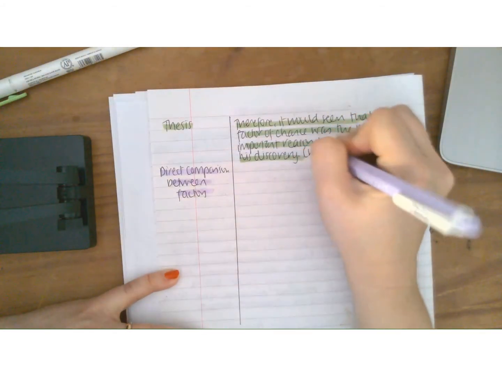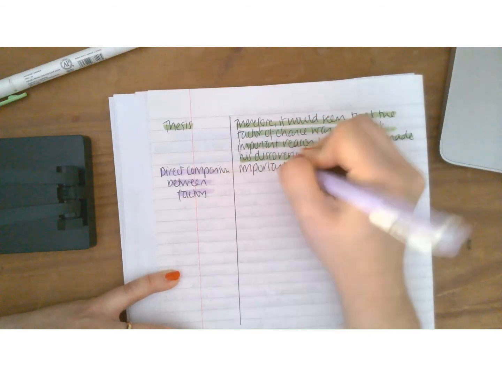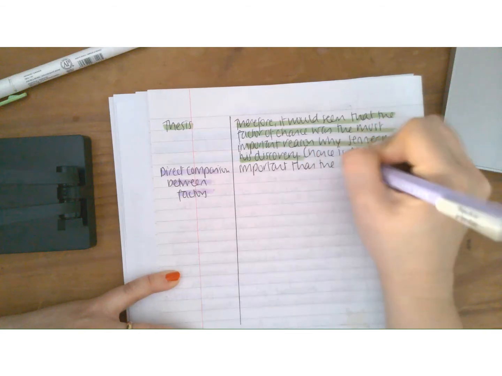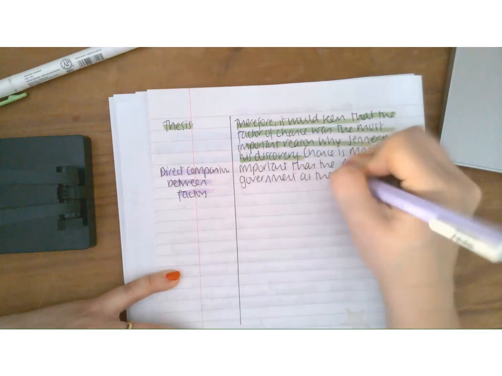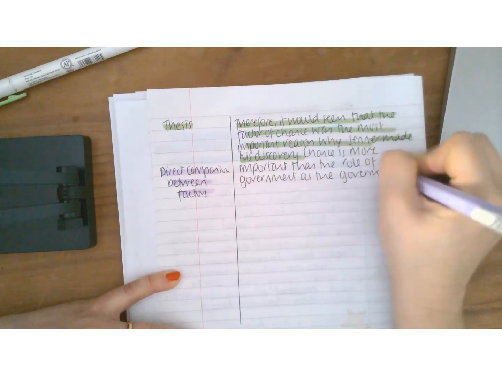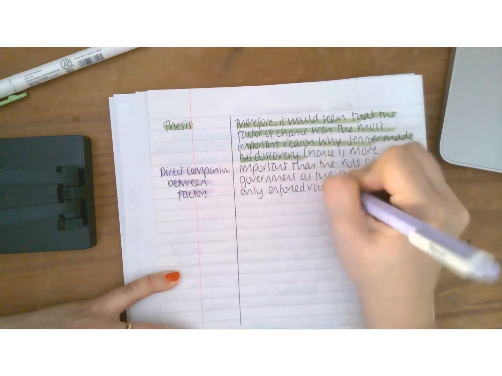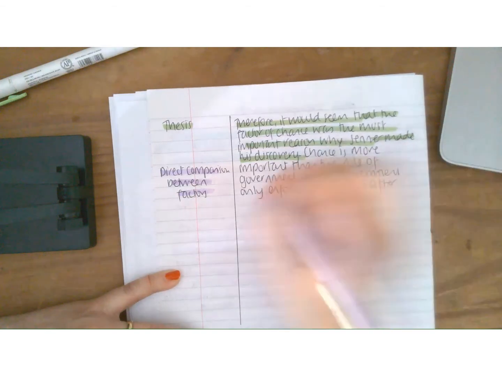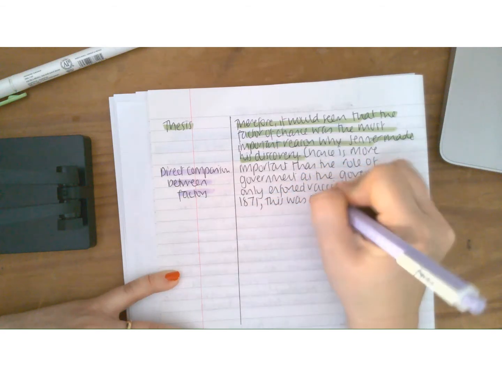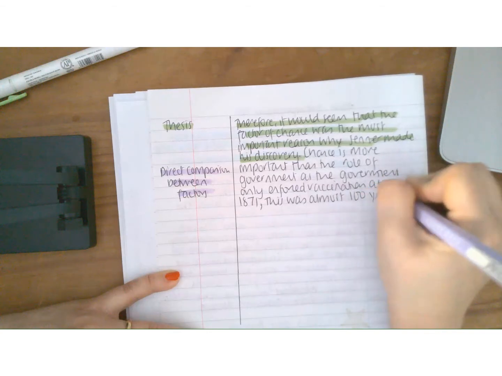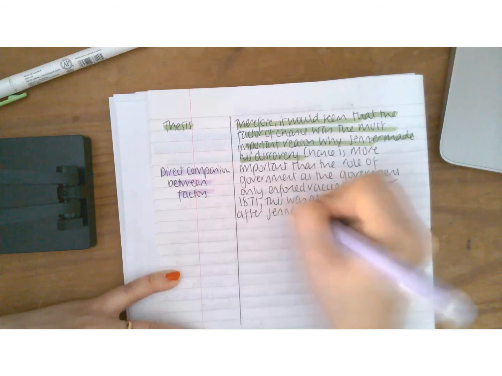Okay, so chance is more important than the role of government, as the government only enforced vaccination after 1871, this was almost 100 years, 80 years after Jenner's discovery.